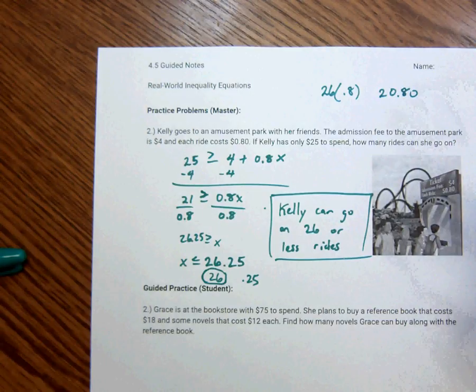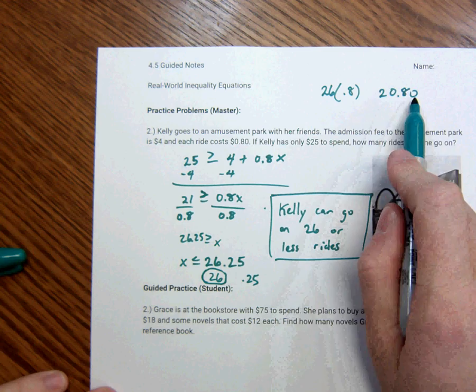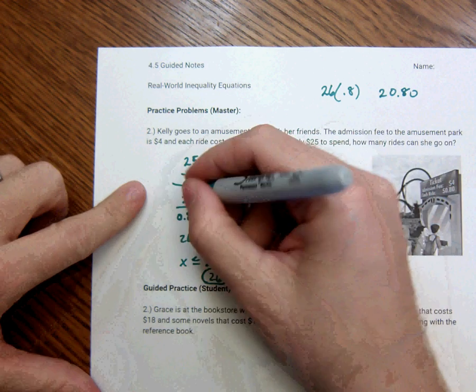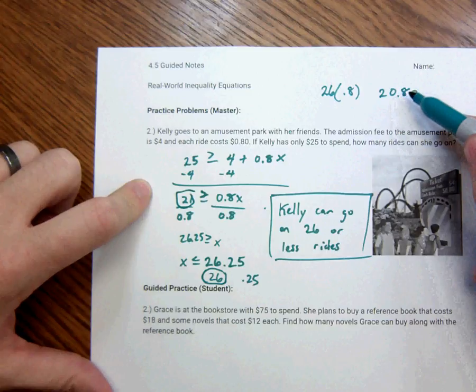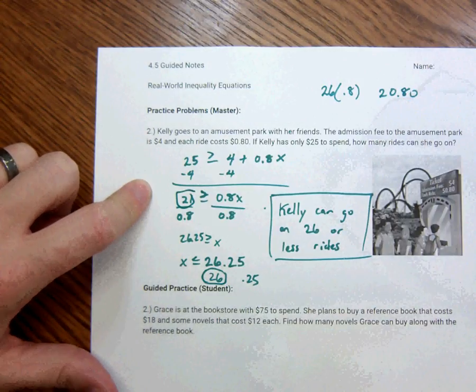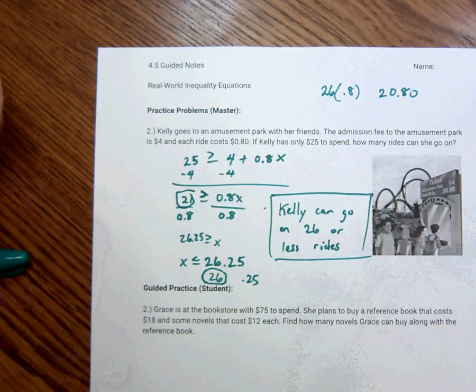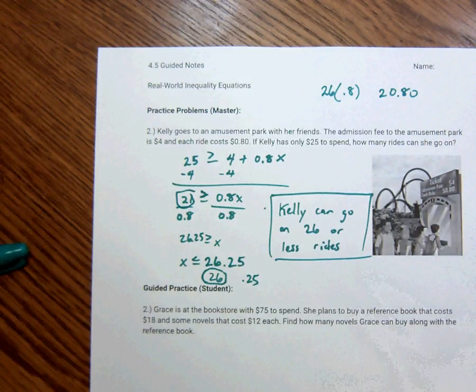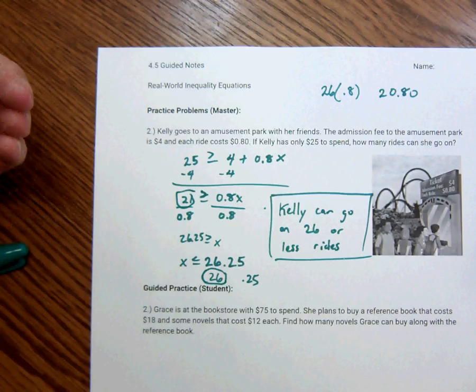Okay, so basically she's spent $20.80. She already spent $4, so she's only working with the 21 here. So she can spend $20.80, and that covers all the cost of the rides. She has 20 cents left over. That's not enough to go on a 27th ride. But let's be honest, 26 rides is enough.